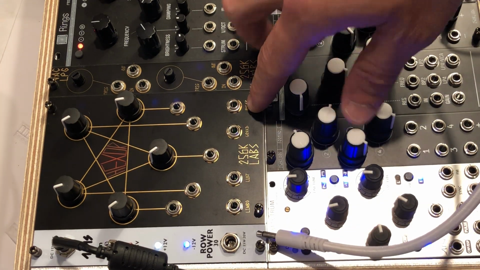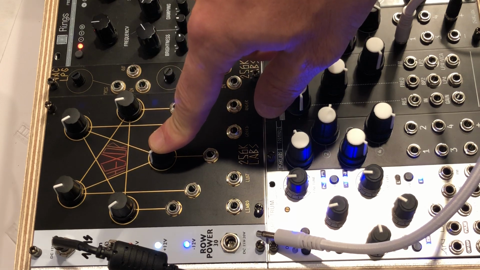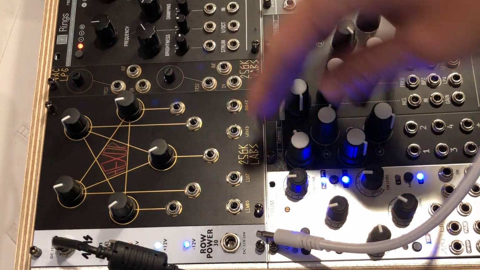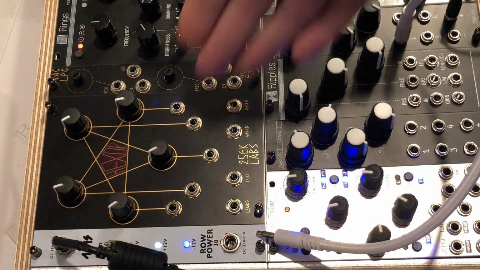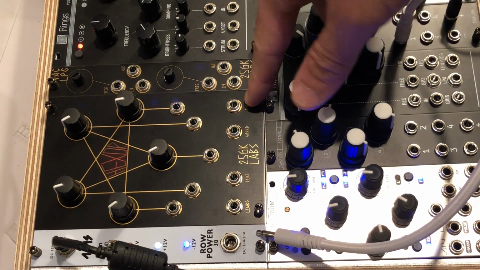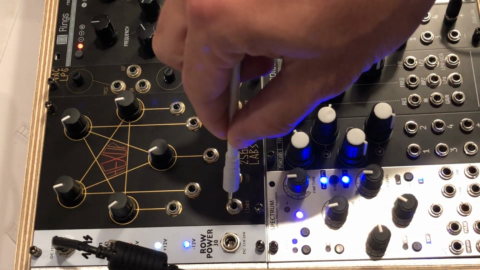And anger is a combination of all 5 oscillators together. All 4 plus the 5th one here. So it gets noisier and less musical the further you go away. So let's take a look. Let's start with limbo.